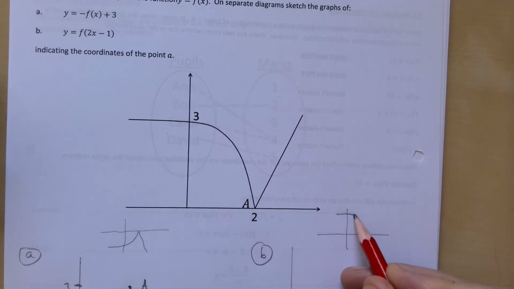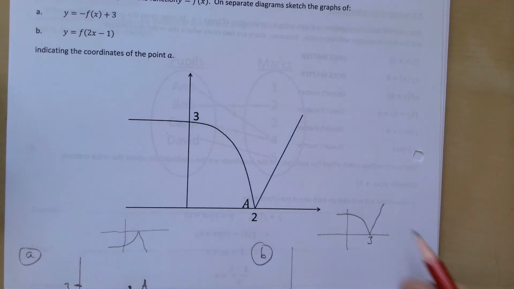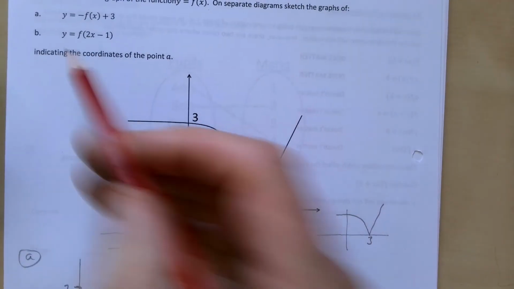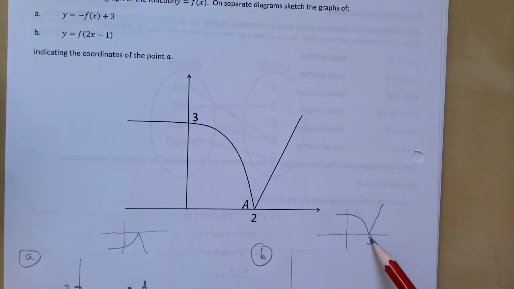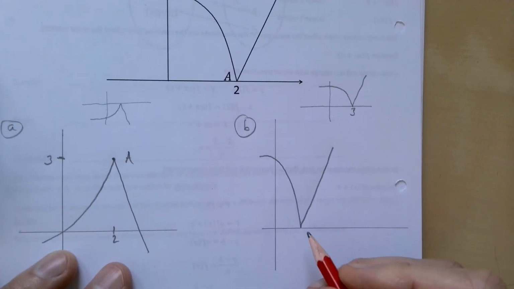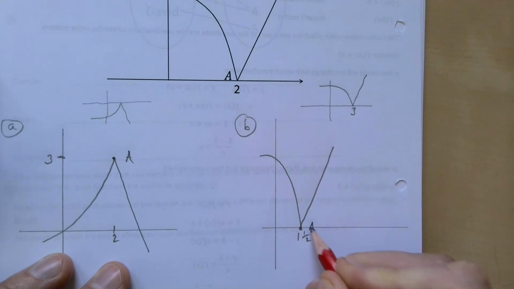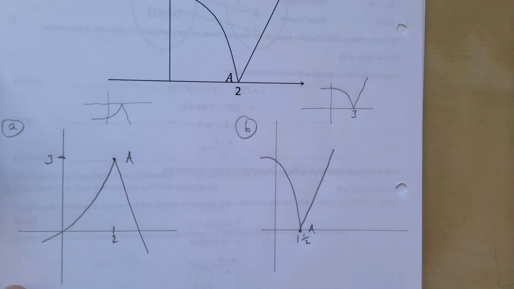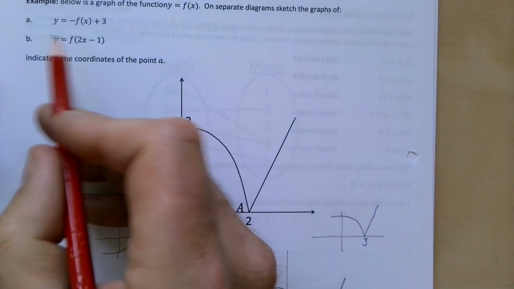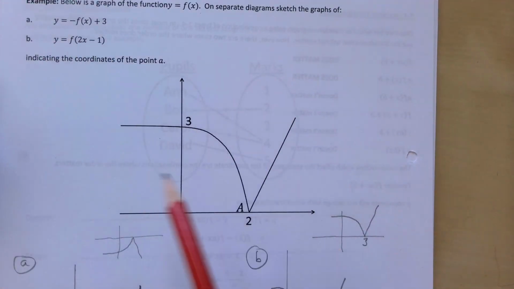Again, I'll do a wee mini diagram in between. That's not going to be quite crossing at 3 this time, that's okay, but the important bit is that this is now a 3, it's moved to the right 1, and then the 2 is going to squeeze it in twice as close. So this is going to move from 3 to 1.5 and be a squeezed in version of that. Hopefully that makes sense. That then is the point 1.5, which is your point A, and it's on the axis. The other ones make no difference.